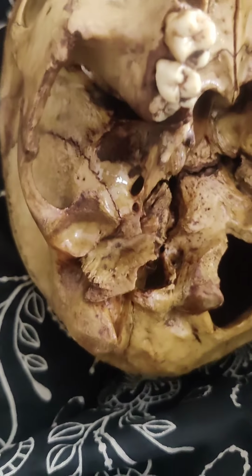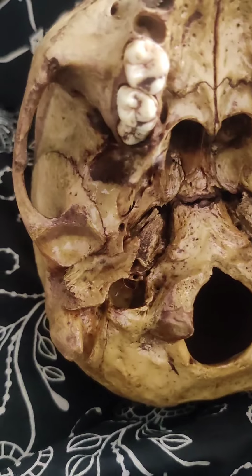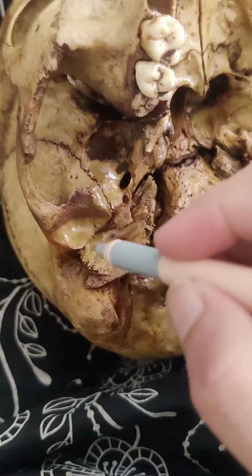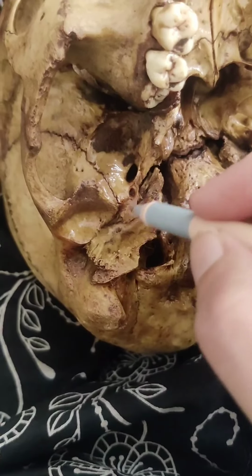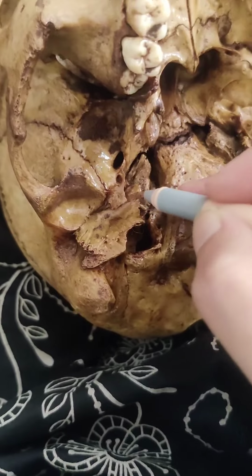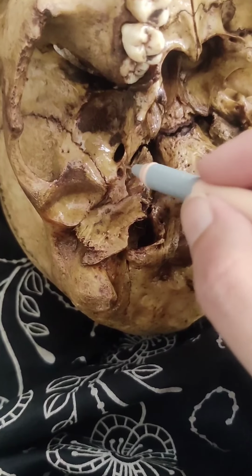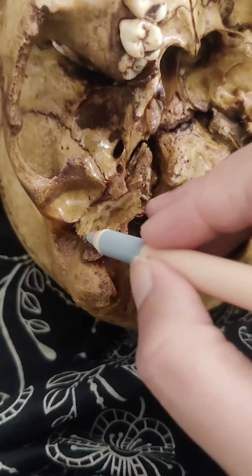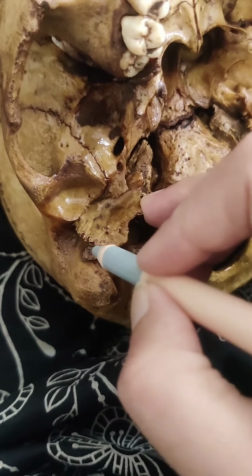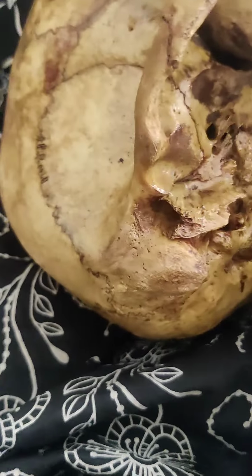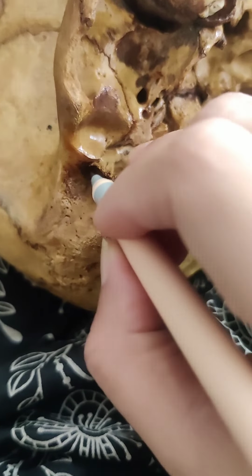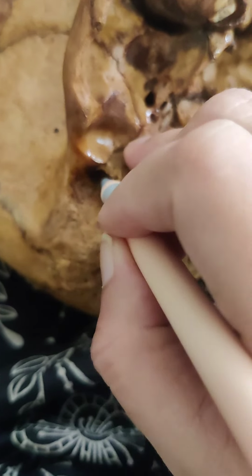We have discussed the petrous part of the temporal bone. Now let's discuss the tympanic plate of the temporal bone. This is the tympanic plate, which is triangular in shape. The apex of this plate lies posterior to the spine of the sphenoid, and the base, which is free, is located over here. This base forms the anterior, inferior, and posterior inferior boundary of the external acoustic meatus.